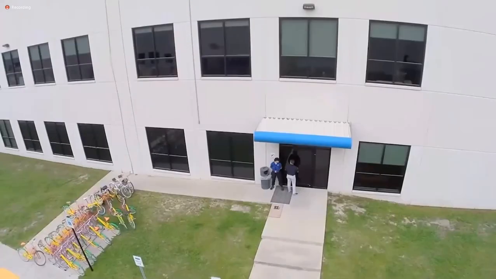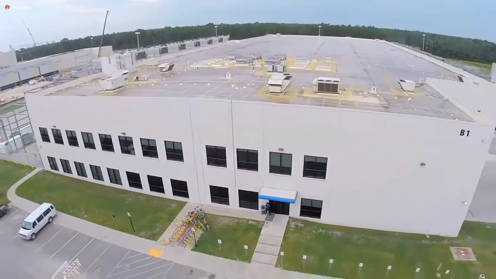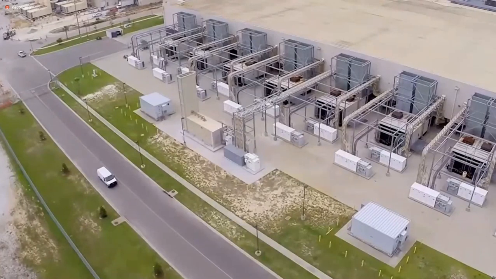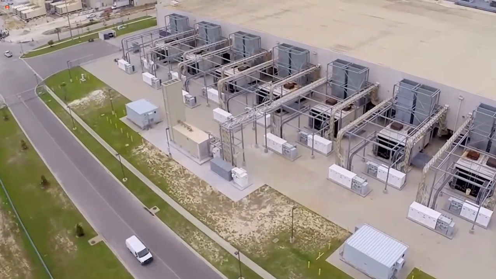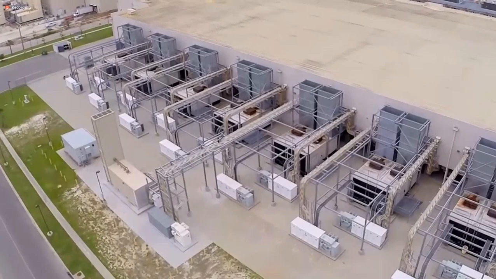So now you can imagine how a server looks like. This is the server. This is not a Google office, it is the Google data server. The servers are very huge. You can see this is a huge server. We generally call them server farms.